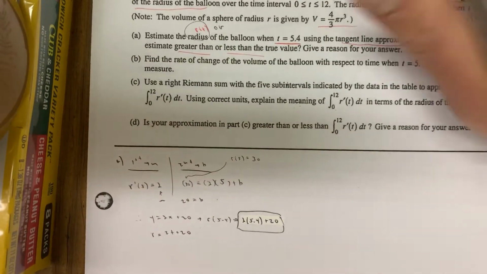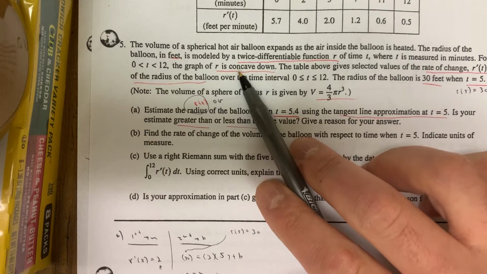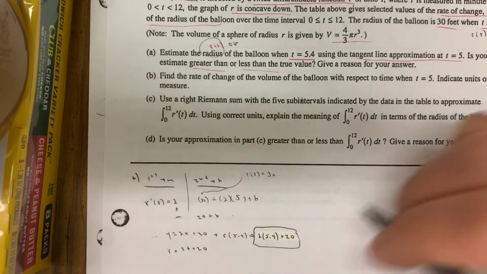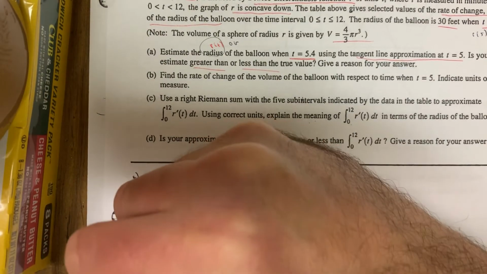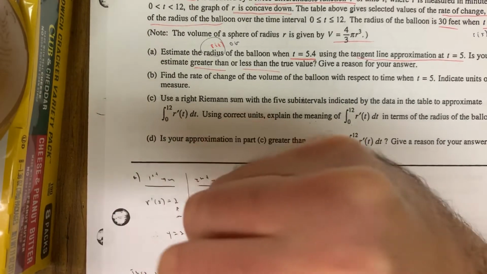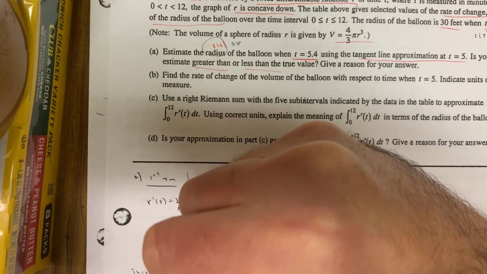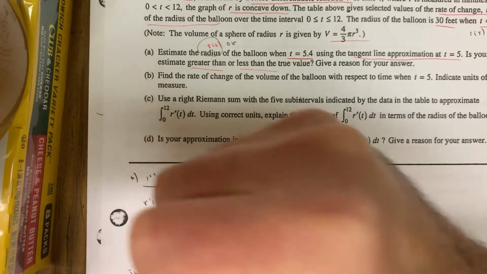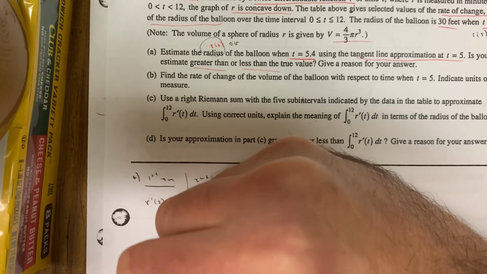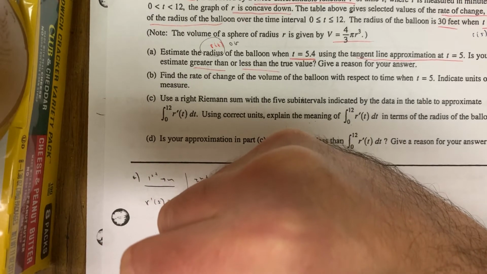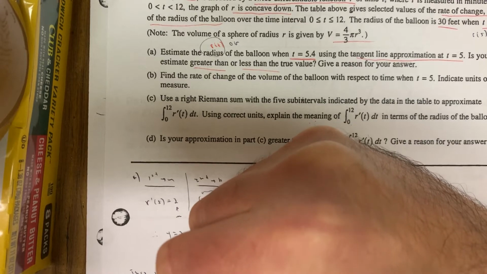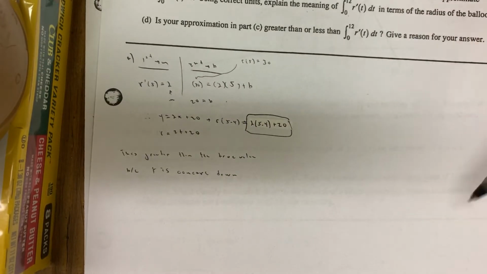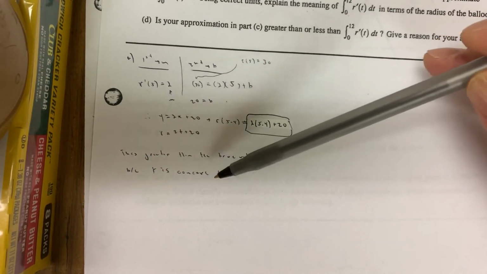They tell you the concavity of r. They tell you r is concave down. So that means that this right here is going to be an overestimate, greater than the true value. This is greater than the true value because r is concave down, which they told you. So the tangent line would actually lie above, okay? This is greater than the true value because r is concave down.